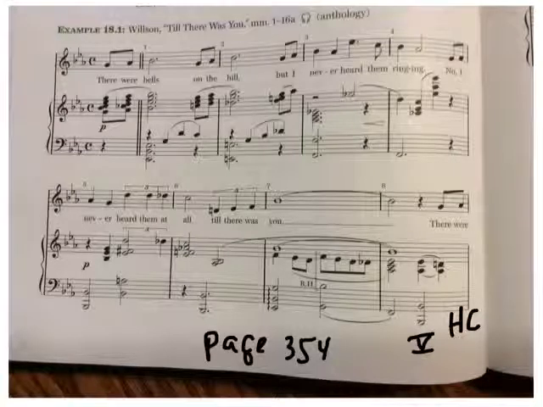If we go back to the tune, here's the motive, these three notes. It gets repeated, and it gets repeated with an extension. So you see the idea.